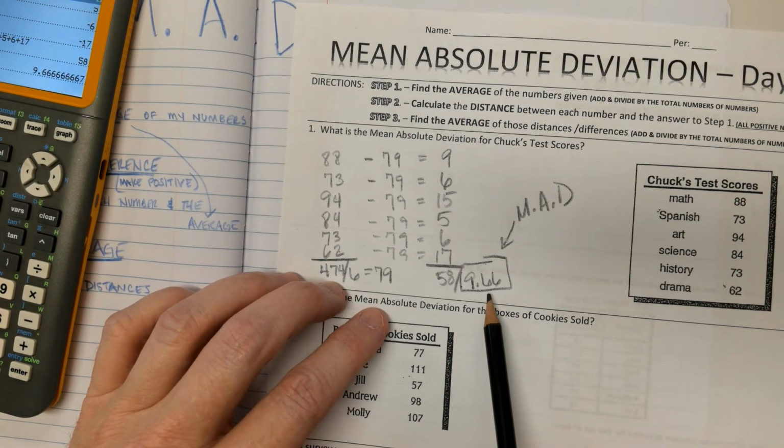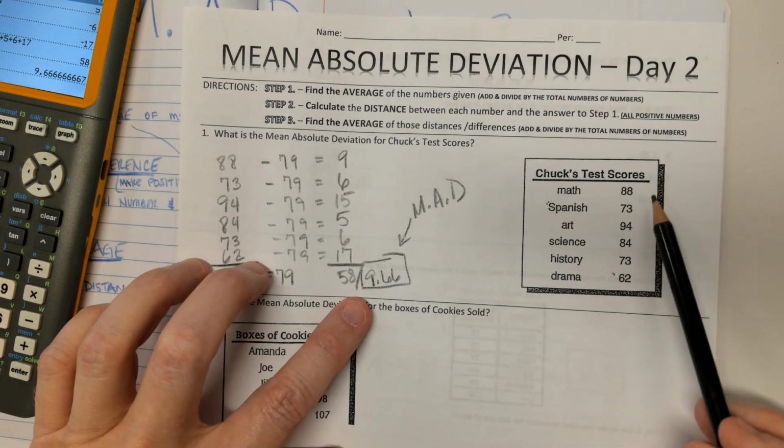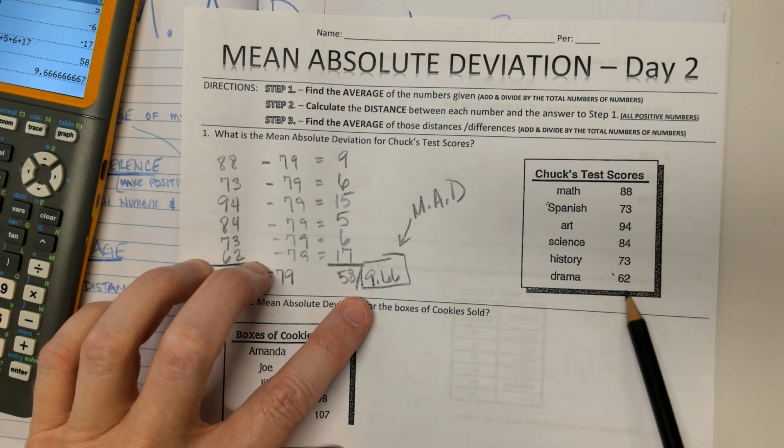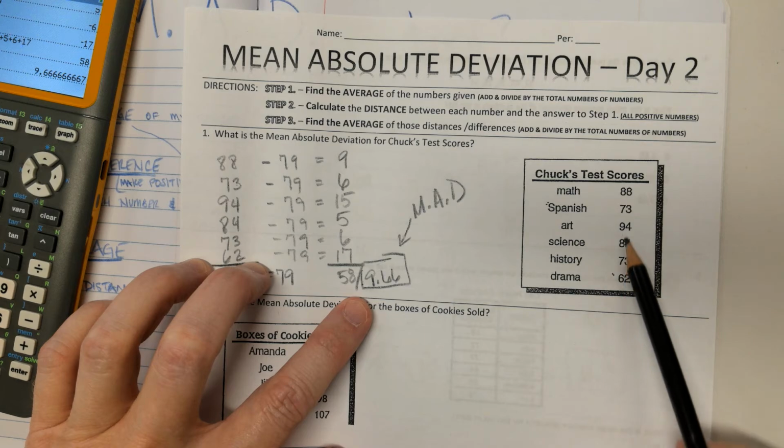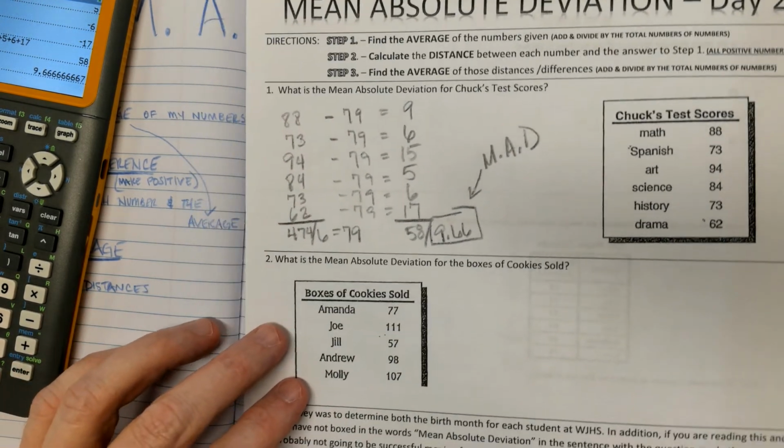Notice, please notice, 9.66. Is that close to these original numbers? Is it bigger or smaller? A lot smaller. You with me? Okay, I just want you to notice that.